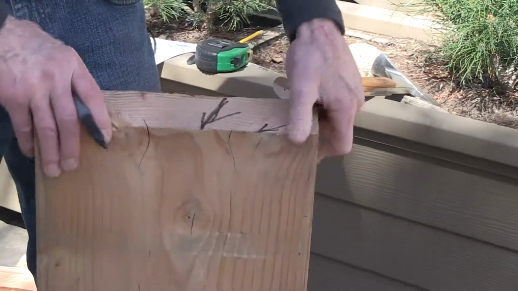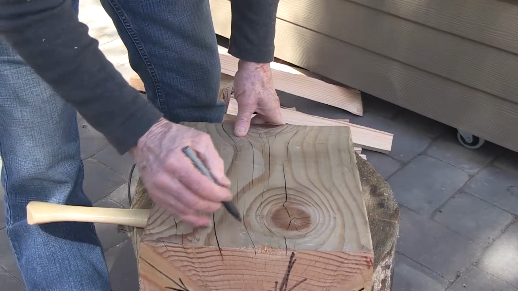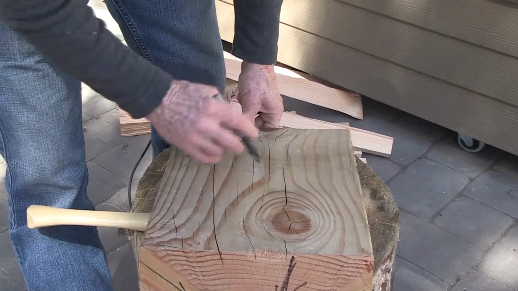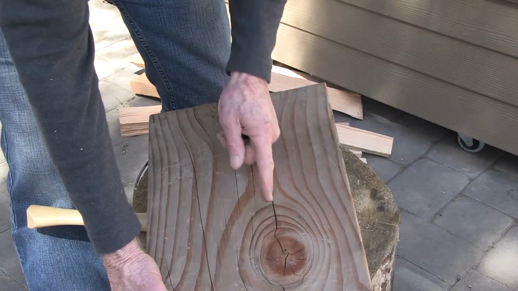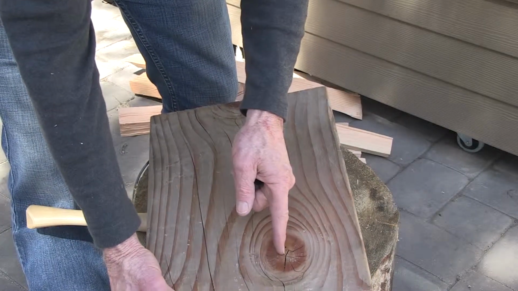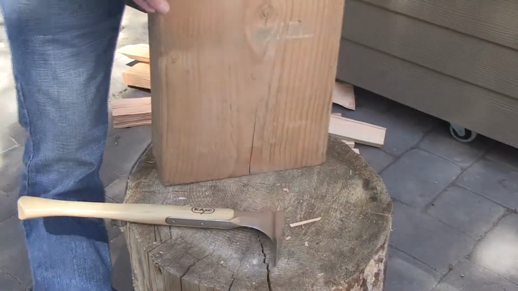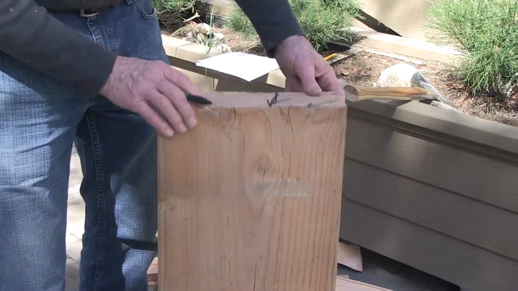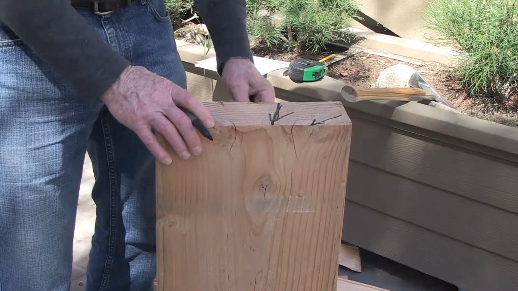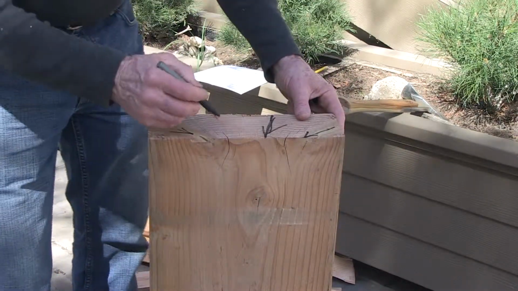The other thing that we can see easily is that this piece of wood has a lot of stress fractures in it from where the wood is shrinking and cracking. And noticeably, here's a stress fracture that comes right into the knot, but it can't get through the knot because the knot won't split. We need to take that into account because we don't want to try and split our way through that knot because it just won't split. So why waste your time?